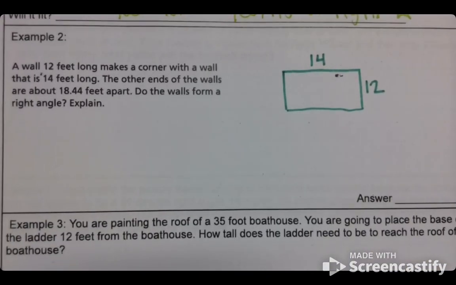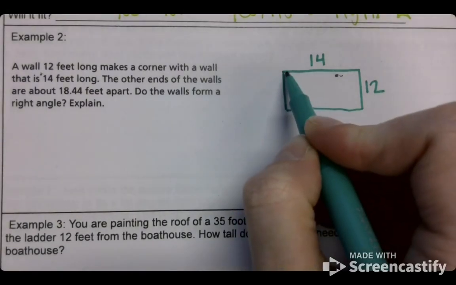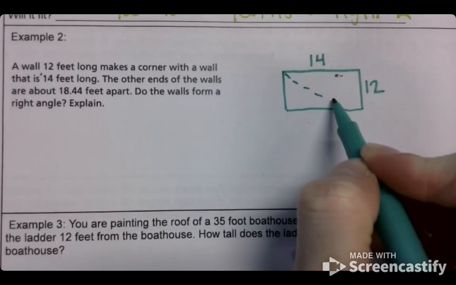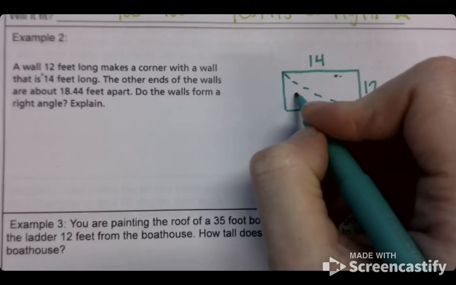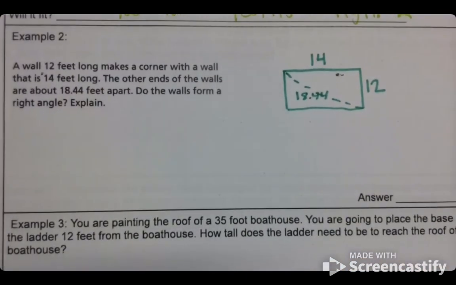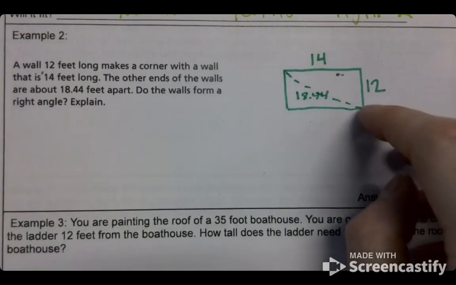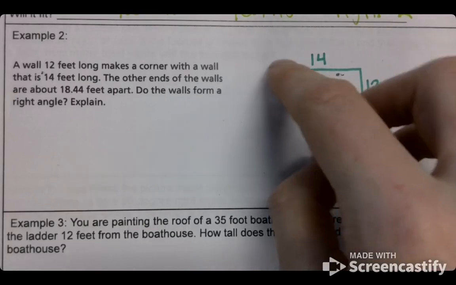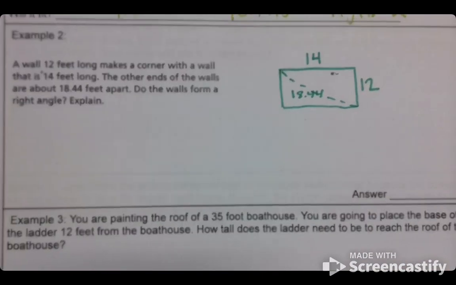The other ends of the walls are that far apart. That's 18.44. So what I want you to do is solve this one exactly like how we did the last one and see, does it form a right angle, right? Does this with this form a right angle?